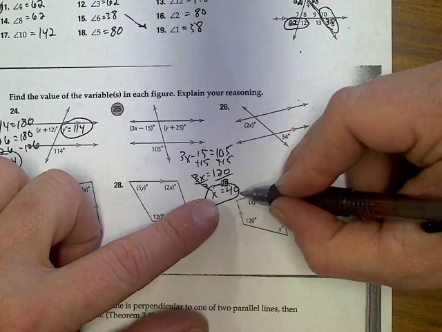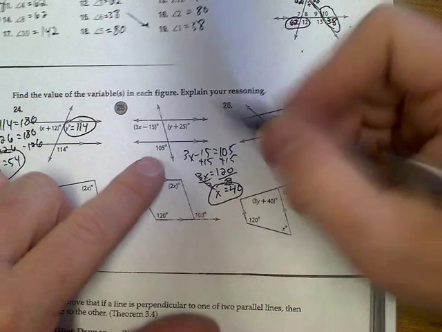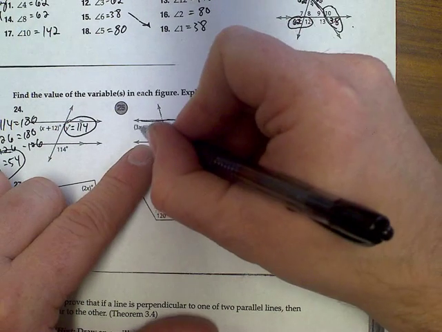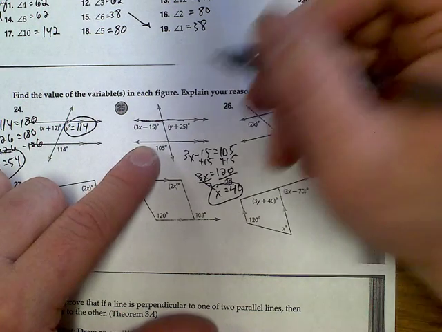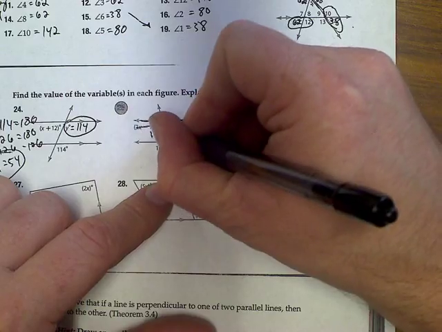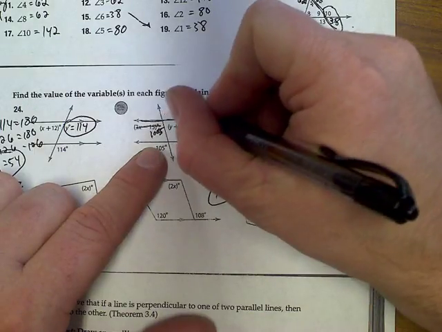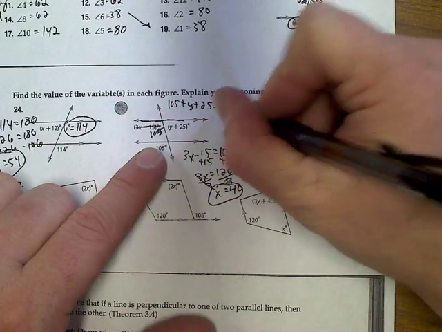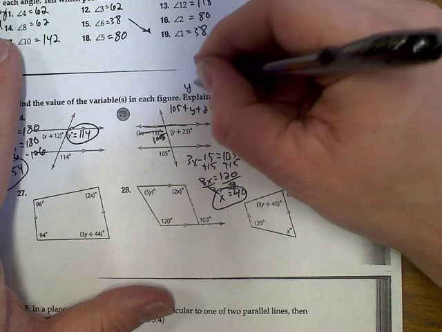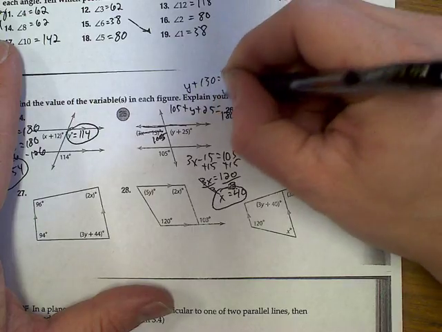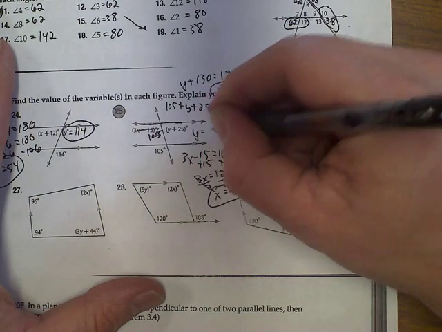If x equals 40, then I know that these make a straight line. So 3 times 40 is 120. 120 minus 15 is 105. So this would be 105. That means this plus this need to be a linear pair. So 105 plus y plus 25 has to equal 180. That would be 130. So y plus 130 equals 180. That means that y would have to be 50.